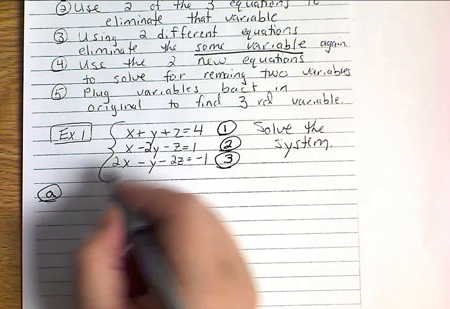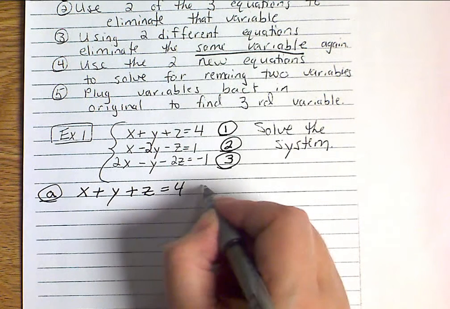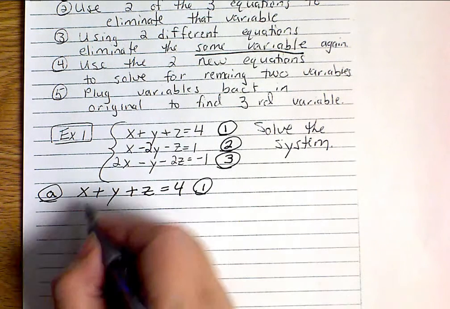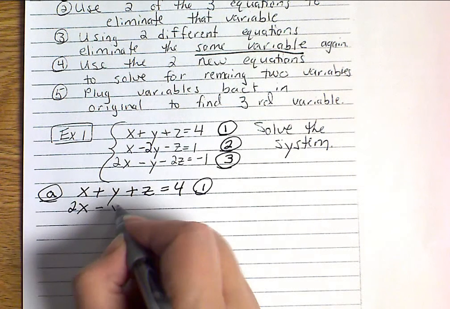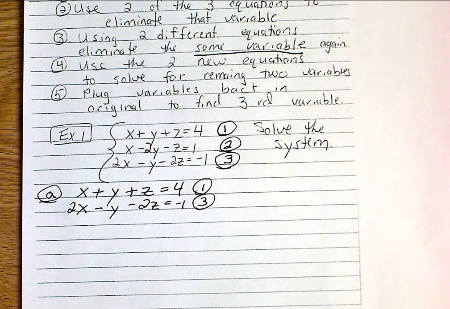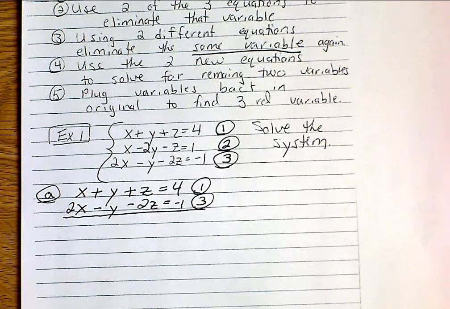So I have x plus y plus z is equal to 4. Remember, that's our equation 1. And I'm bringing down our equation 3: 2x minus y minus 2z is equal to negative 1. That's our equation 3. So first step, choose the variable you're getting rid of. Second step, choose 2 equations to get rid of that variable. The nice thing about these is you don't have to do anything except add down, and it's going to get rid of y.